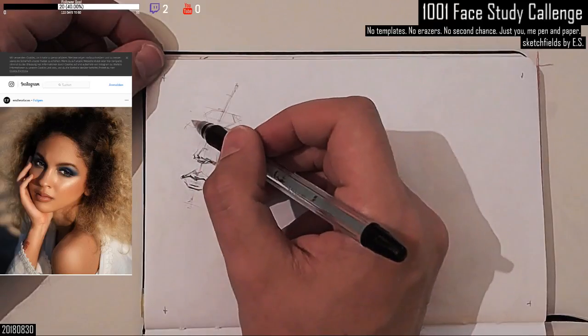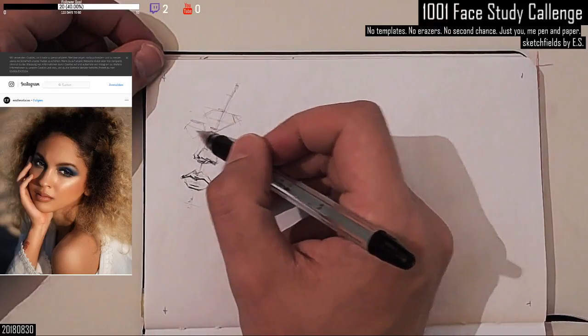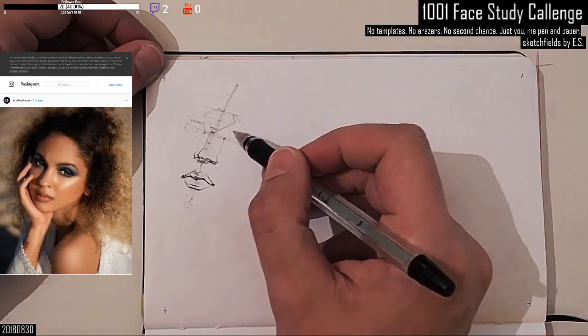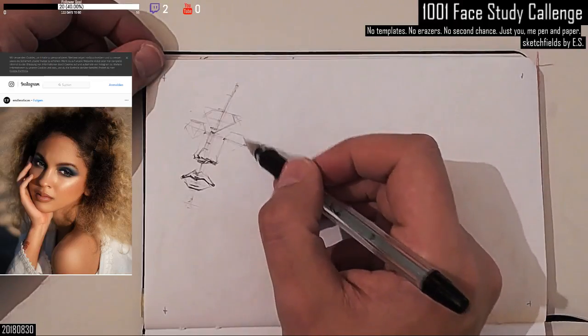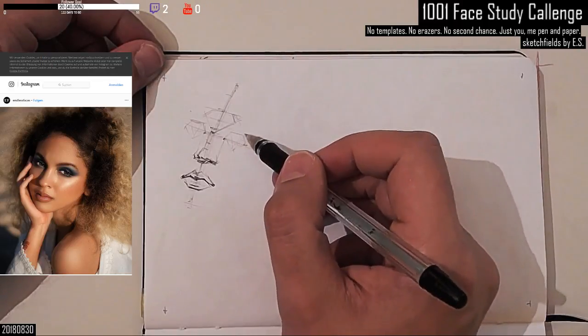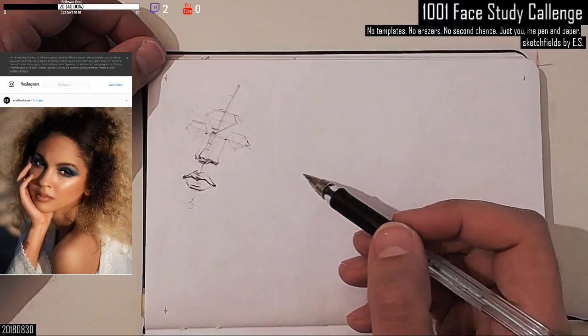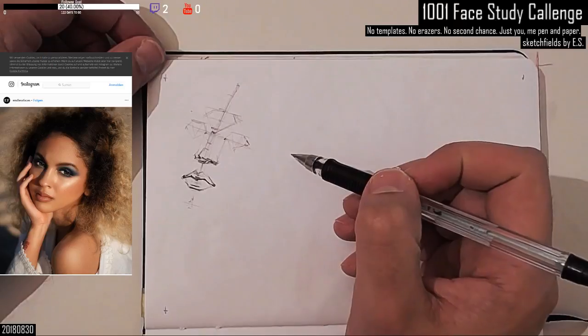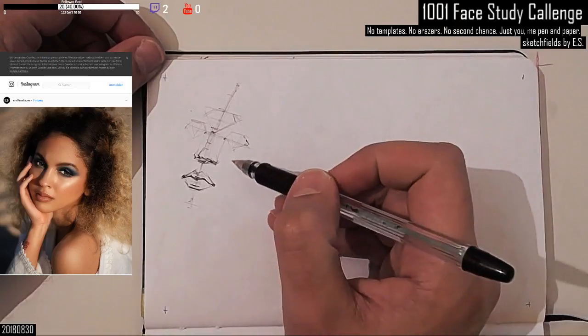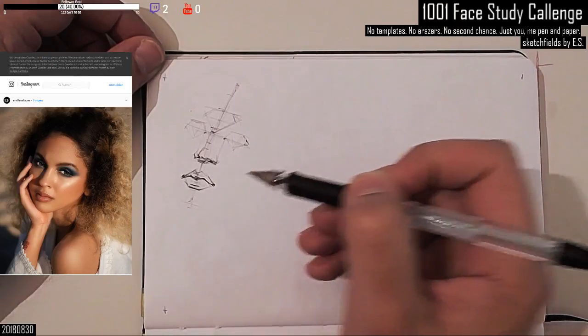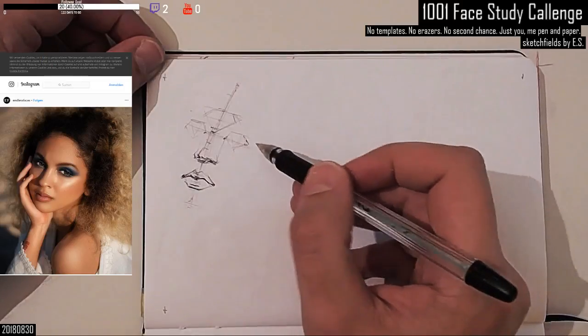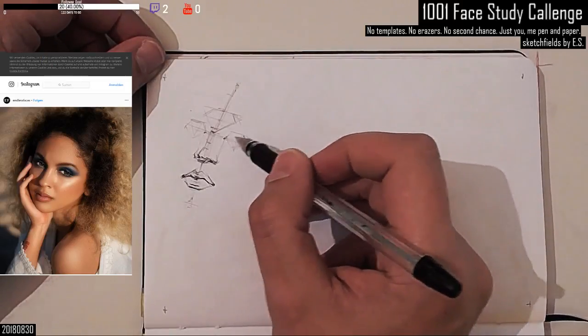Now we could place some arrow shapes. So it could help us, or it will help us.